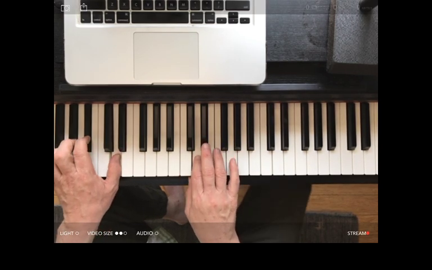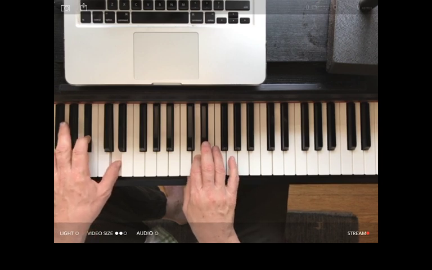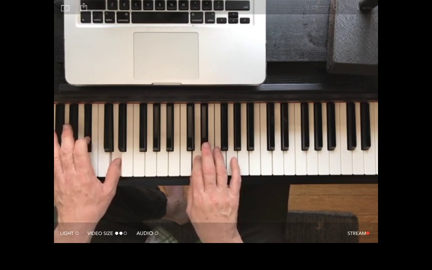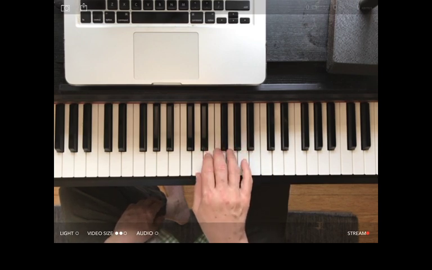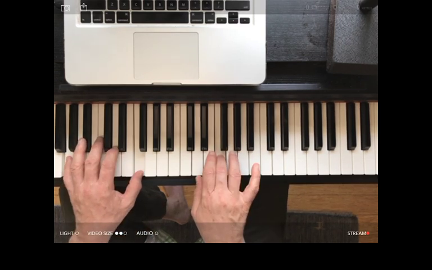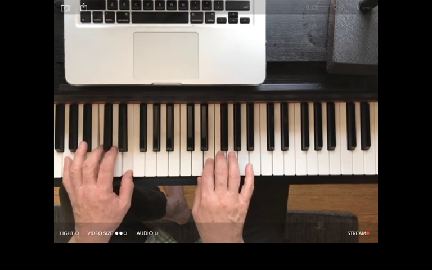And then once you really understand those and you've got them in your fingers or whatever instrument you're playing, then you want to start to embellish those ideas. So instead of just, you could come to this note from above, right?